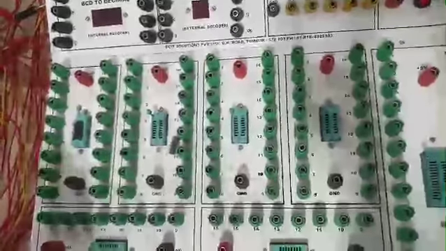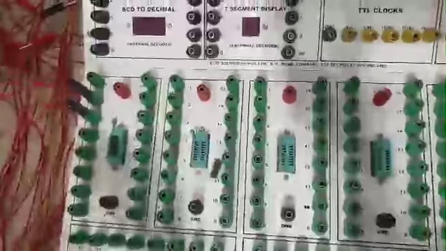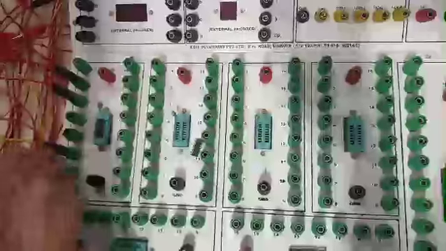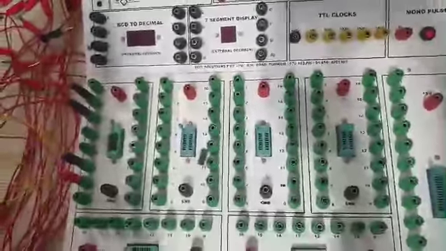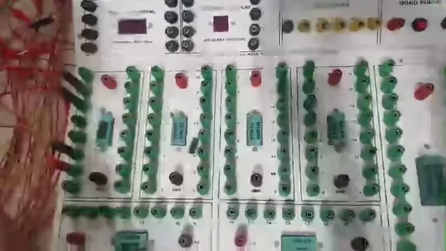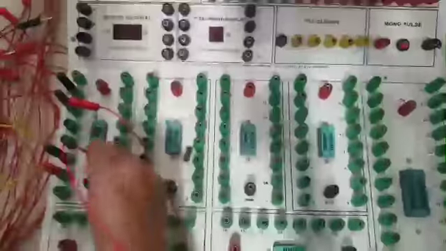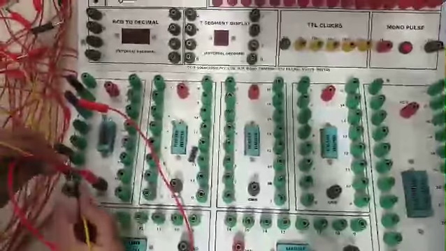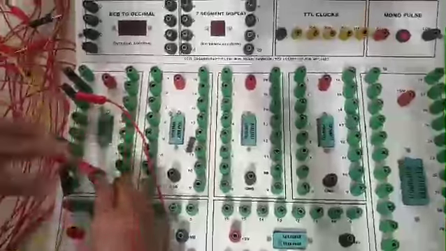First we'll do the connection for the decade counter. As I told, pins 2 and 3 are set inputs, and pins 6 and 7 are clear inputs. These two should be held at low voltage to work this IC as a decade counter, hence we have to connect them to ground. Just short 2 and 3, 6 and 7, and do the connection to ground. To give low voltage, we have to connect that to ground.